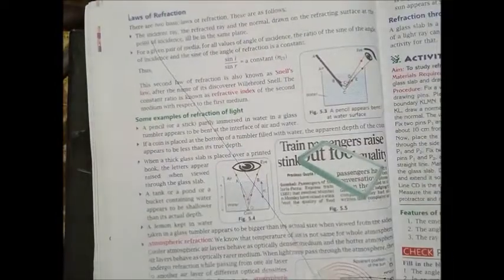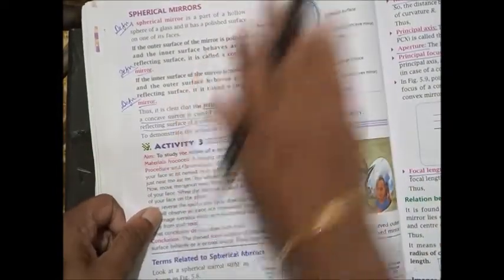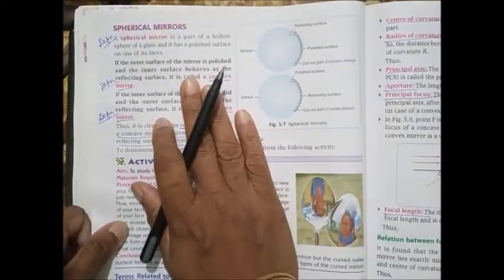I want you to directly go to page number 86. Okay, go to page number 86, spherical mirrors. So this all you can strike it. You're not going to have this in the syllabus. Okay, so light energy, you can directly go to this page, spherical mirrors.